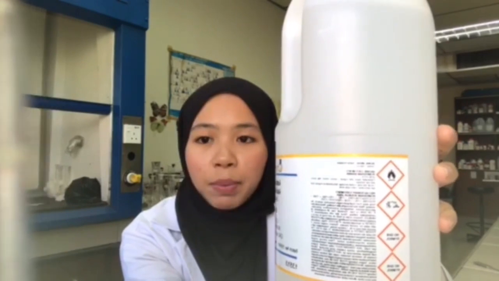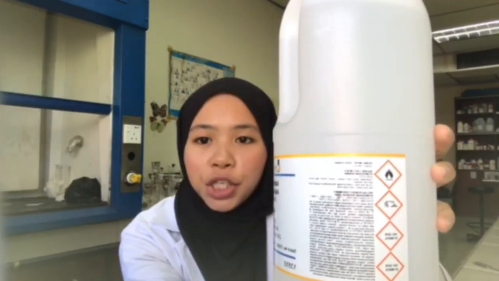At STP, the melting point and boiling point of acetic acid or ethanoic acid are 289 Kelvin and 391 Kelvin respectively. The molar mass of acetic acid is 60.052 gram per mole and its density in the liquid form is 1.049 gram per centimeter cubed. Acetic acid is flammable and can form explosive mixture with air.